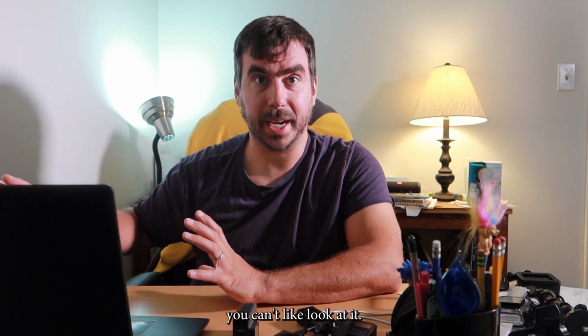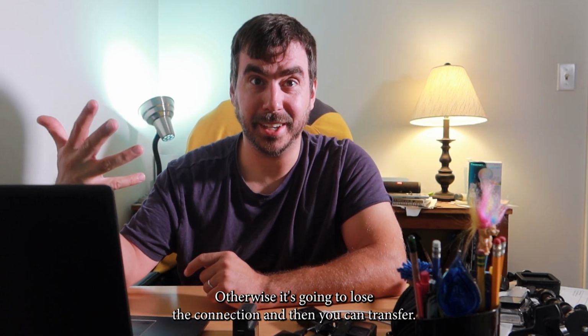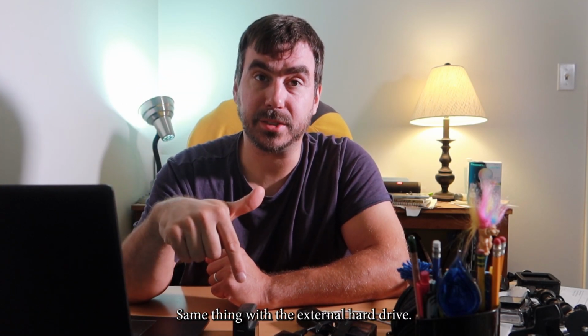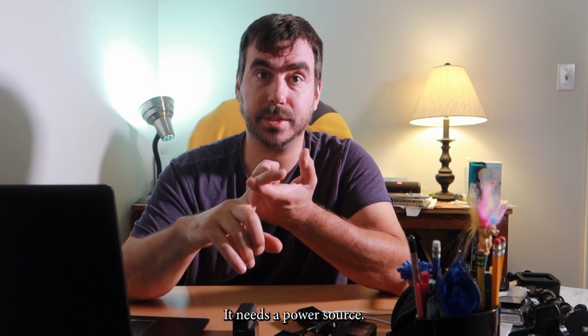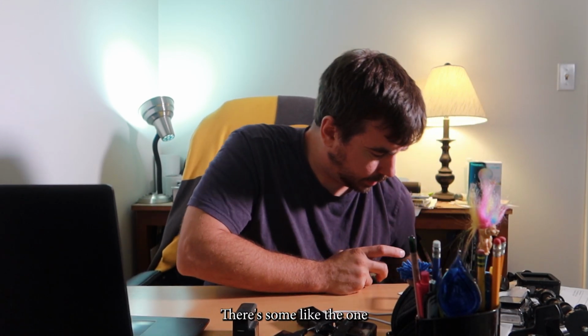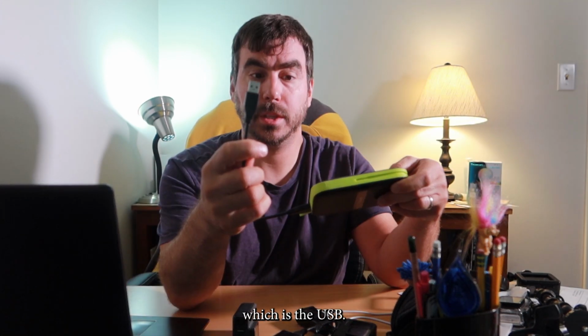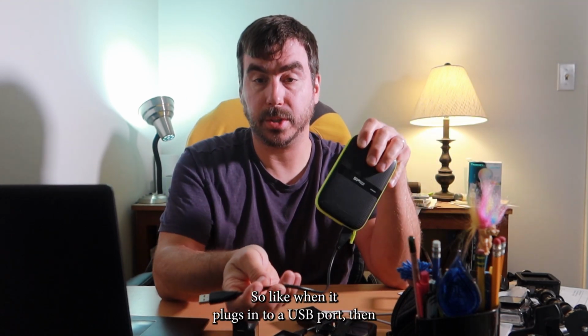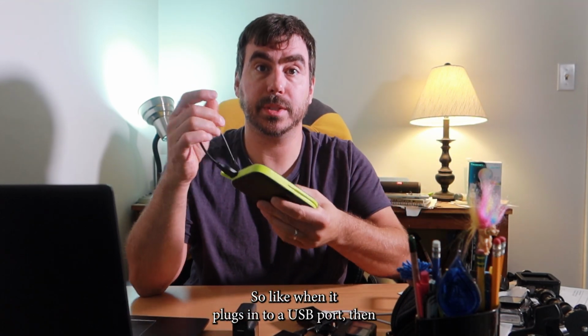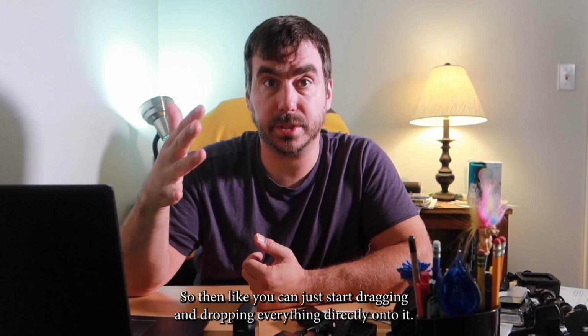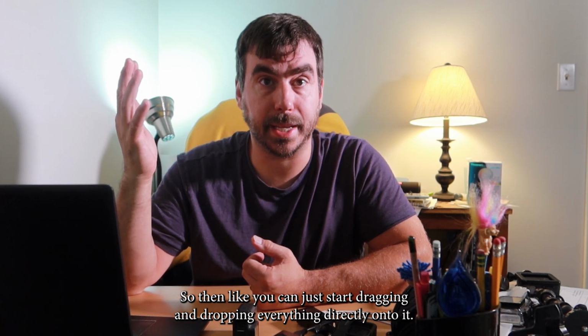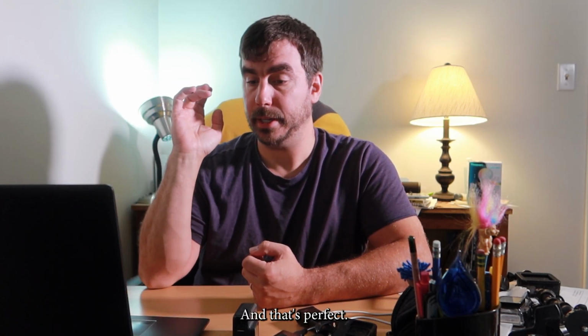You can't look at it, otherwise it's going to lose the connection and then you can't transfer. Same thing with the external hard drive, it needs a power source. But there's some where you just need USB, it doesn't even have power. So when it plugs in to a USB port, it's powered. Then you can just start dragging and dropping everything directly onto it, and that's perfect.